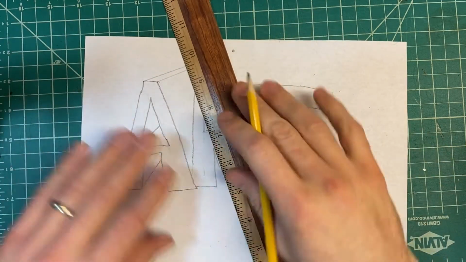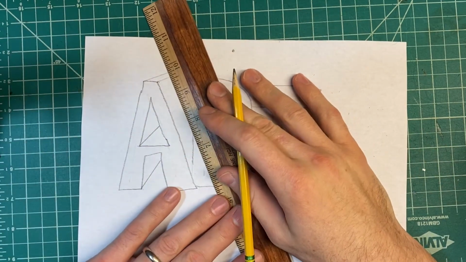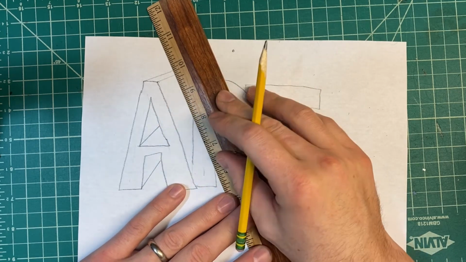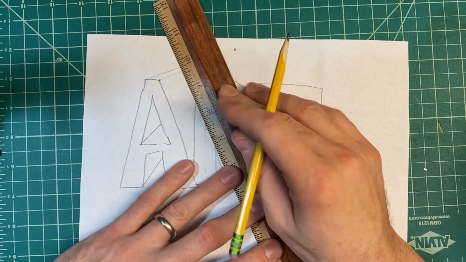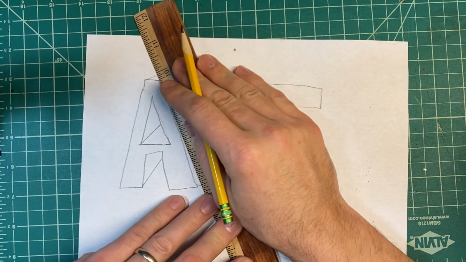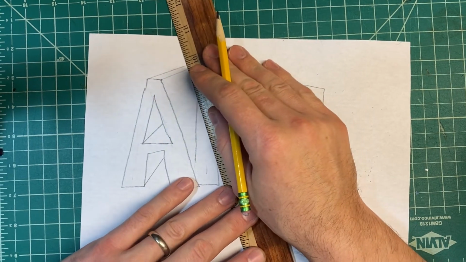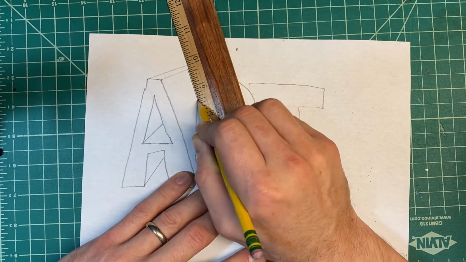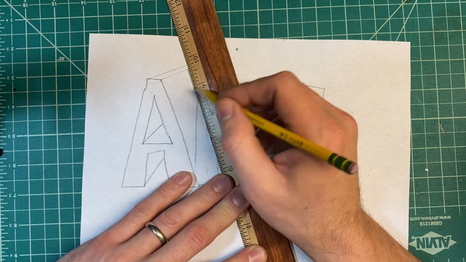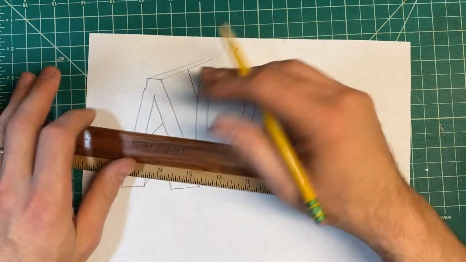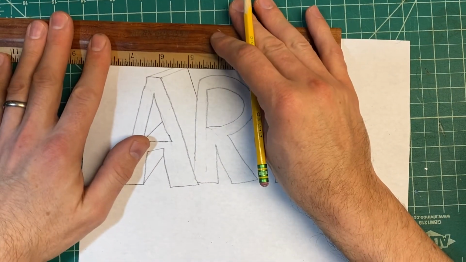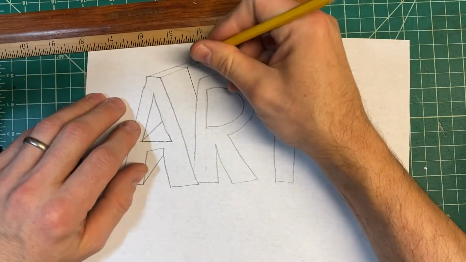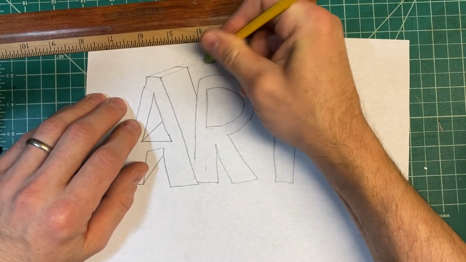Remember, parallel lines go the same direction. So figure out how wide you want your letters to be. You could keep it really skinny, medium, or thick. I'm going to keep these kind of medium. So line up your ruler with what you have, slide it right over, and make your parallel line. So here's my two parallel lines. The top of my A went horizontal, so I'm going to line it up. I'll slide my ruler over, and the top of my A is done.